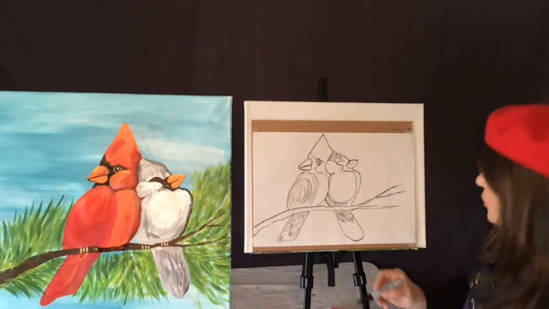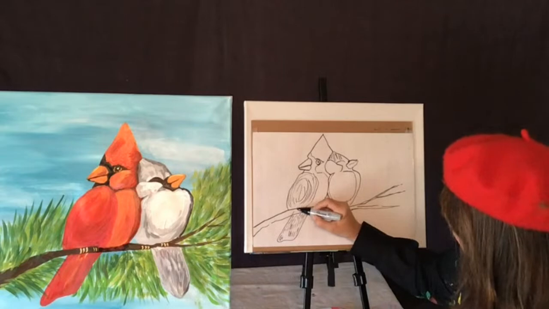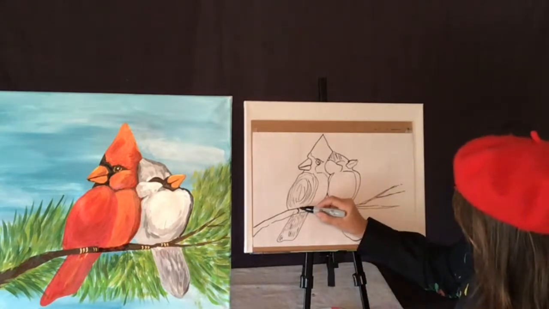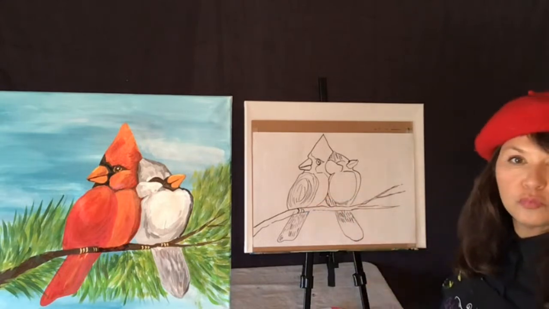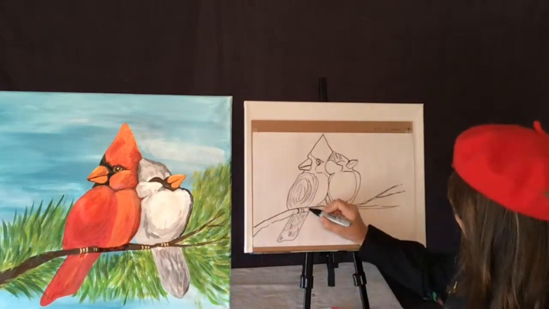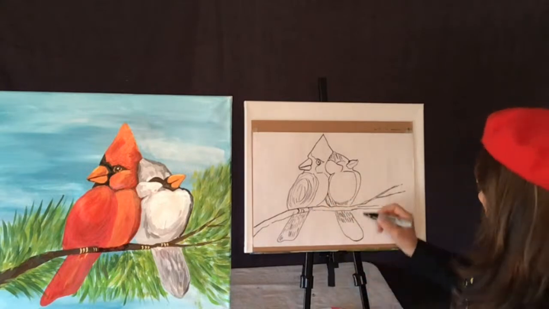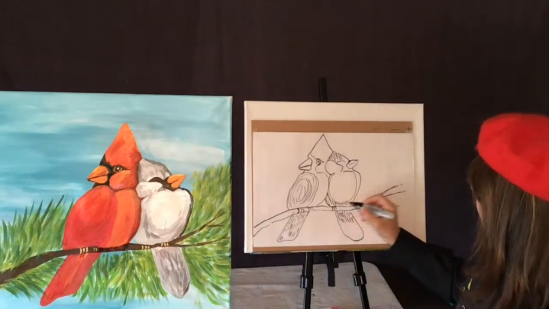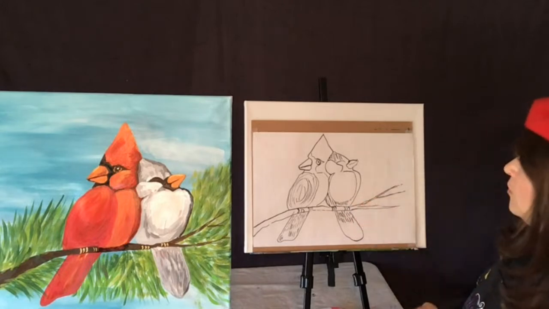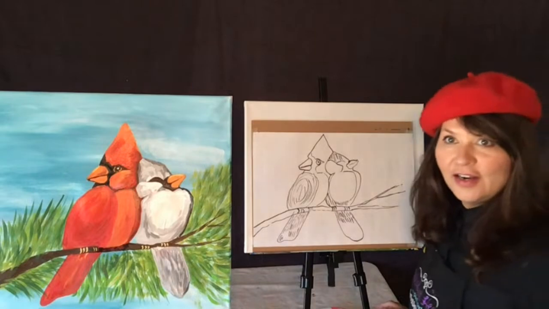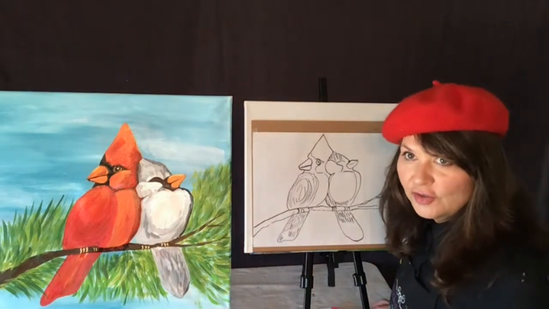Oh, I forgot the feet. Let's do the little, I'm going to arch it. They almost look like backward C's. 1, 2, 3. 1, 2, 3. Now, if you want to add leaves on there, you can add leaves on there. I'm going to show you guys.